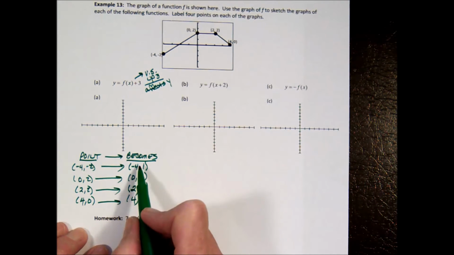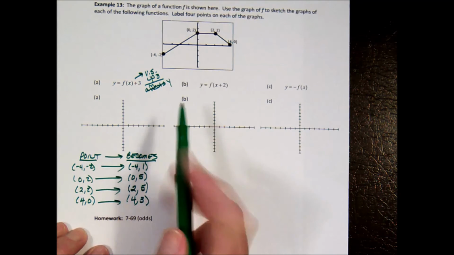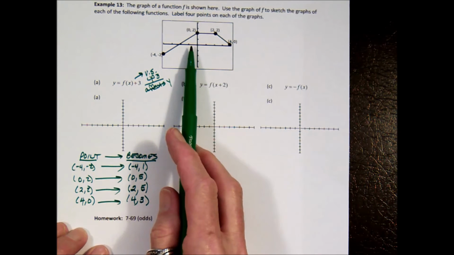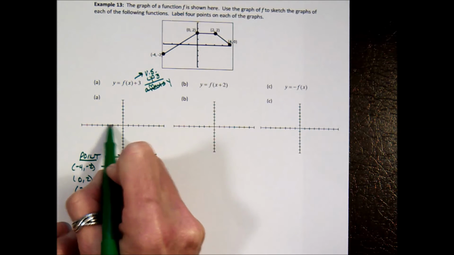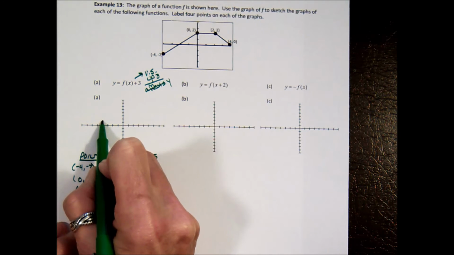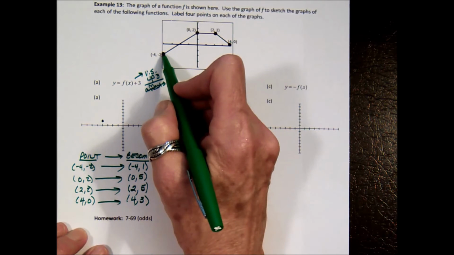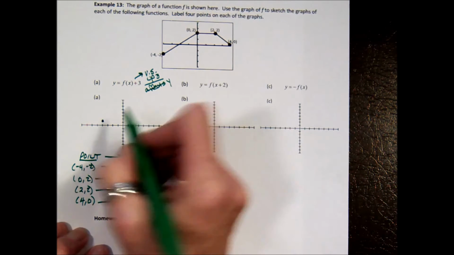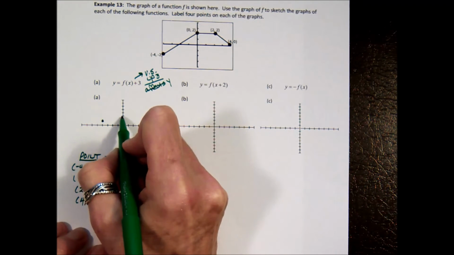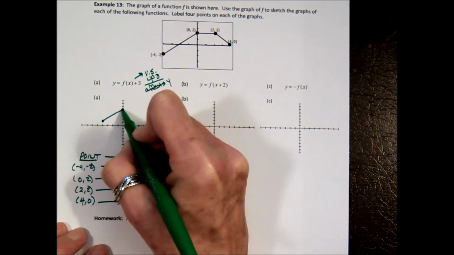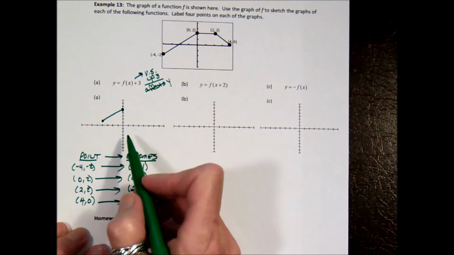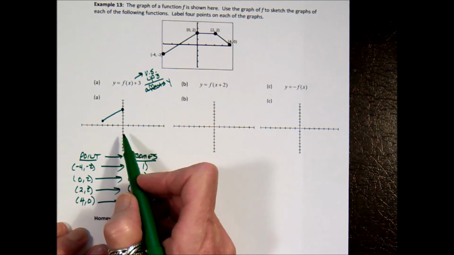Now what I'm going to do is graph these points rather than trying to shift up this shape. So I have negative 4, 1, so negative 1, 2, 3, 4, up 1. I have this point, which takes the place of this one. I have the point 0, 1, 2, 3, 4, 5. So the beginning looks like this, which is this. Now, this is a smaller scale, so it's not going to look quite as big.